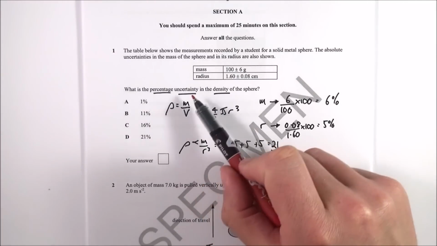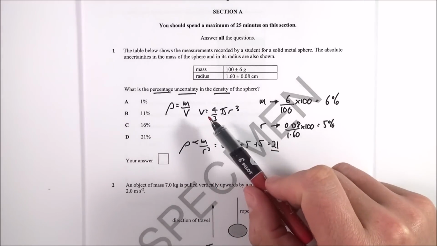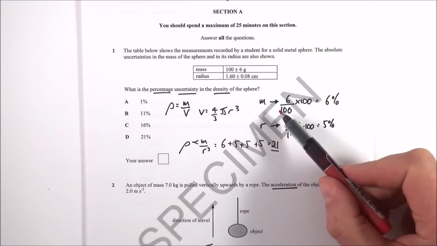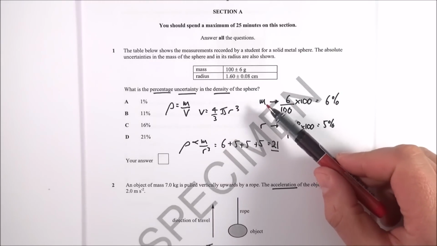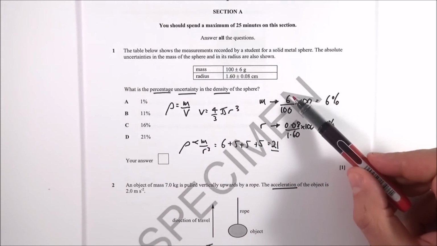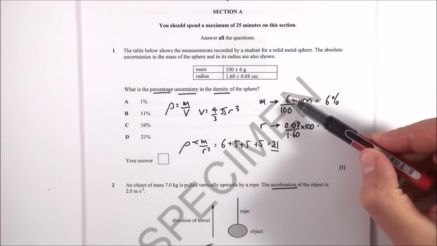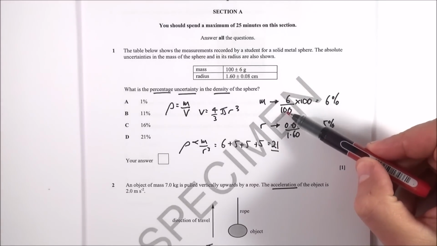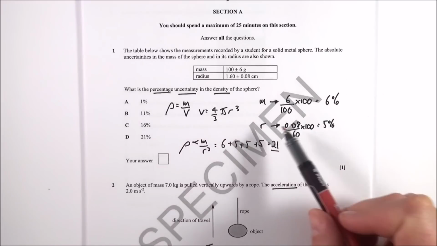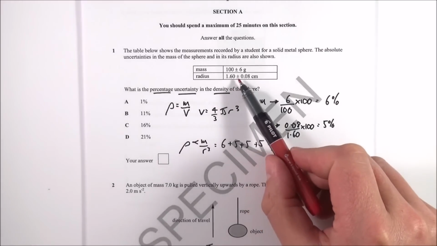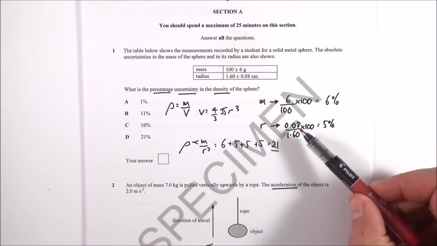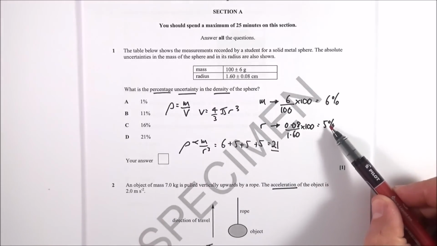Well, density is equal to mass divided by volume, and volume is equal to 4/3 pi r cubed. So what I did was, first of all, I worked out the percentage uncertainty in the mass. In this case, because it's 100 plus or minus 6, that's 6 over 100, so that's the absolute uncertainty over the measured value, times 100 to give me a percentage uncertainty of 6%. In the radius, because it's 1.6 plus or minus 0.08, that then gives us, again, an uncertainty of 5%.